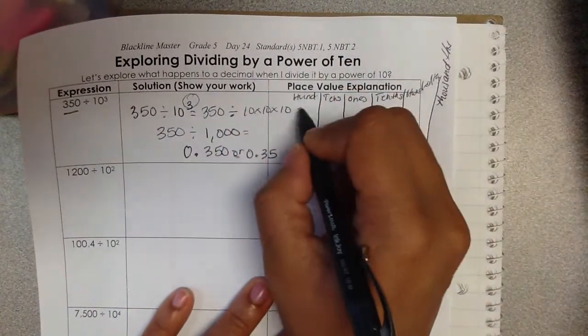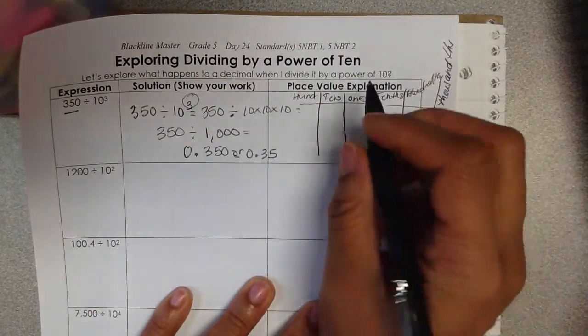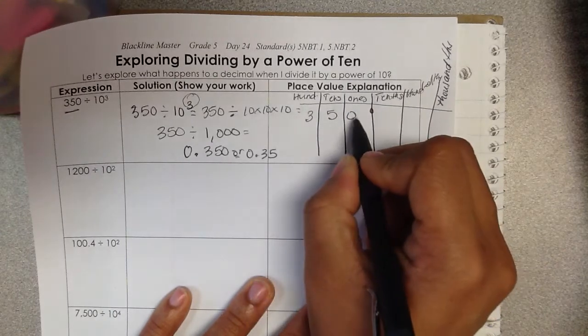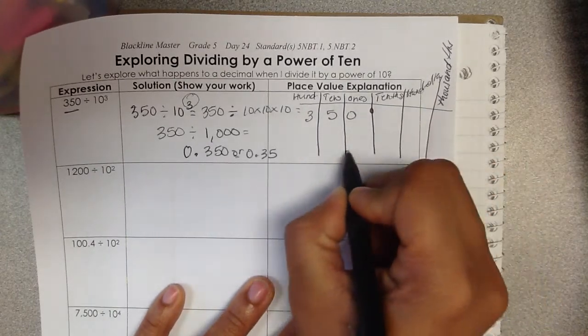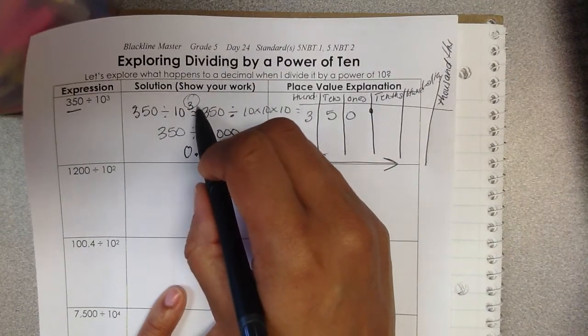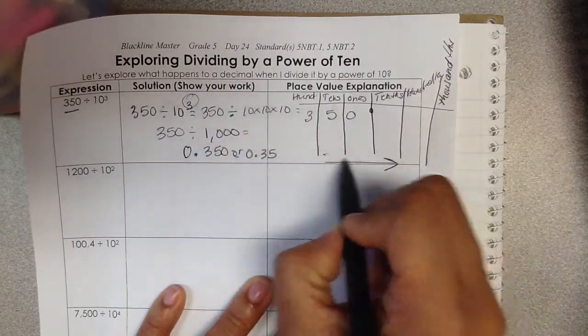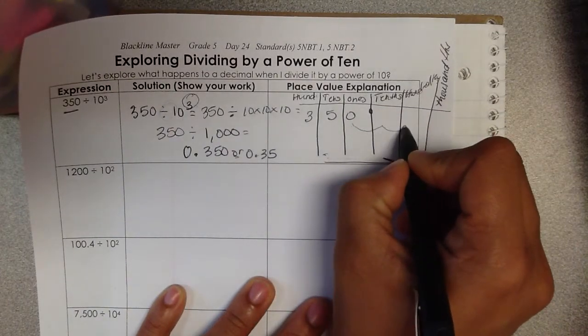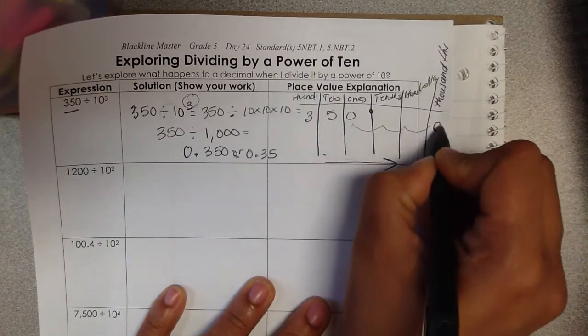Okay. So, I have all those place values. My original number was 350. Now, every number had to shift 3 places to the right in this direction because we're dividing by 10 to the 3rd power. When we're dividing with powers of 10, we move our numbers right. So, I shifted 1, 2, 3. My 0 ended in the thousandths.